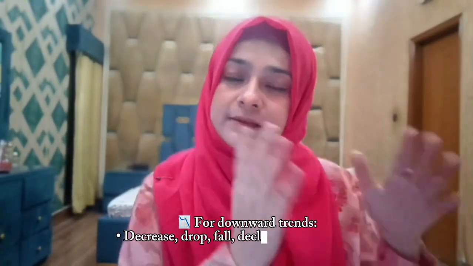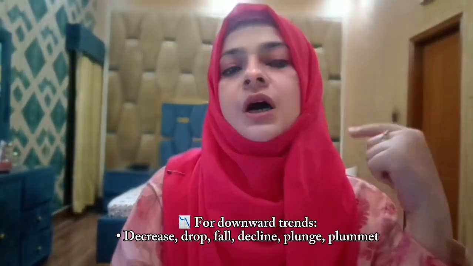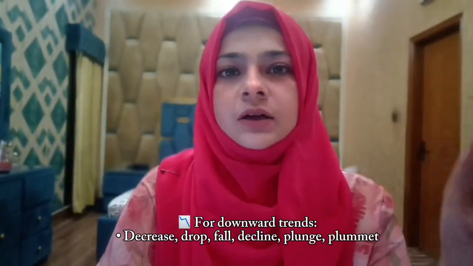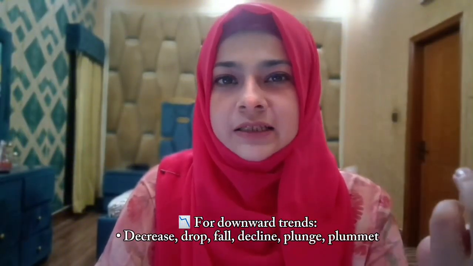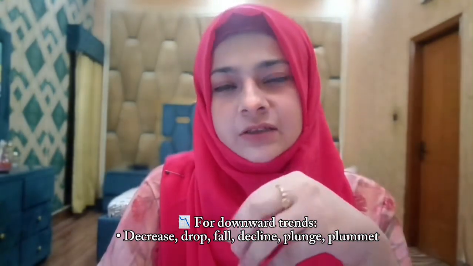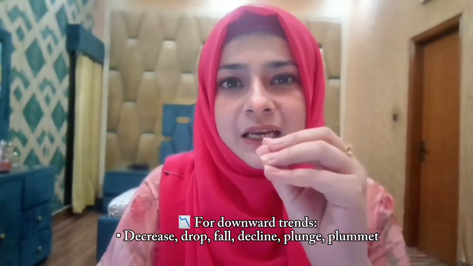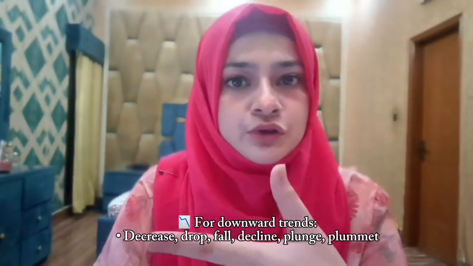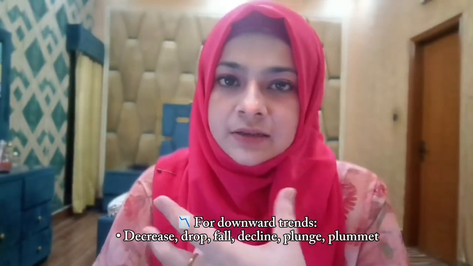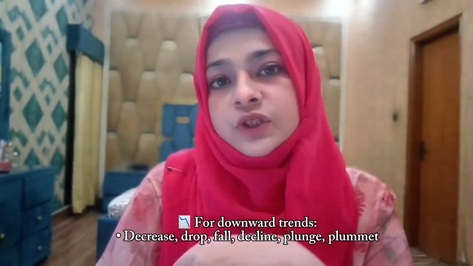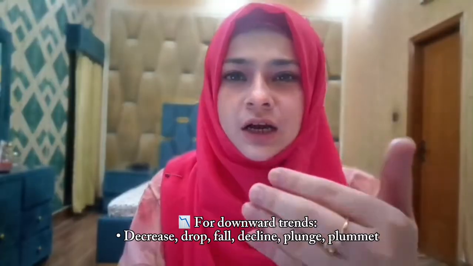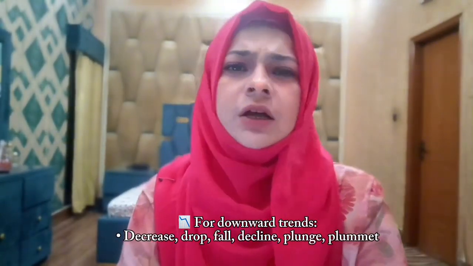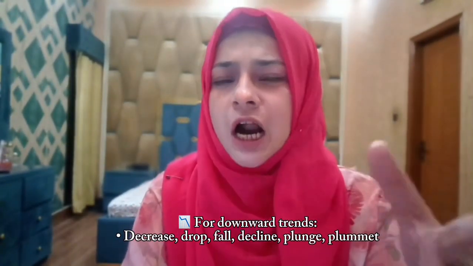Now the second trend you will see in your graph is known as downward trend, where something has sunk. The vocabulary you can use are fall, decrease, decline, plunge, plummet, slump, dip, diminish, shrink, drop. And also to show the intensity, you can use the same adverbs which I have already given you, such as considerably, noticeably, dramatically, drastically, sharply.